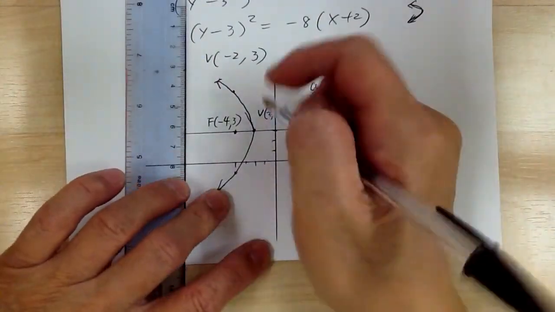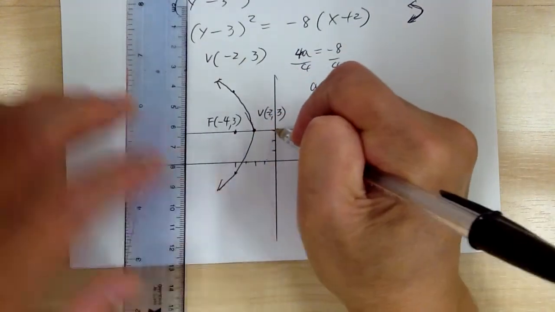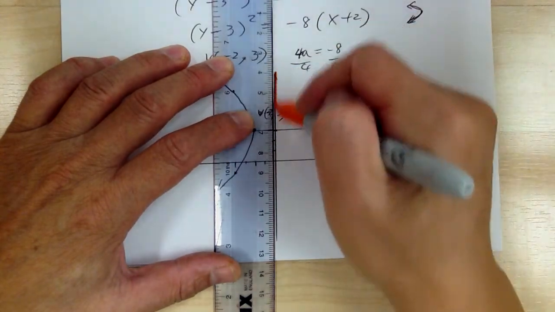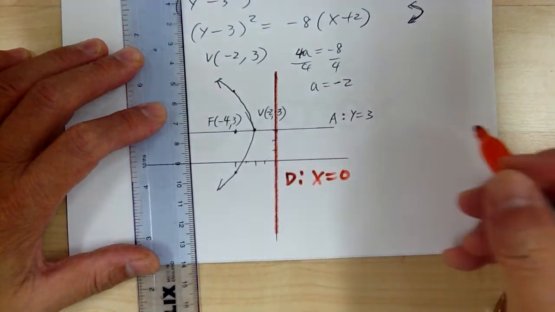Okay, and the directrix, you go the opposite direction. Again, a equal to 2, right? So from here, you go this way. So that would be a directrix. So here's your directrix. So directrix would be x equal to 0.